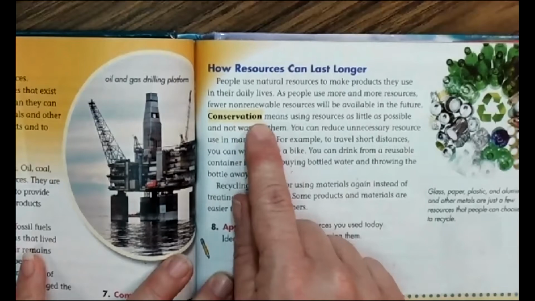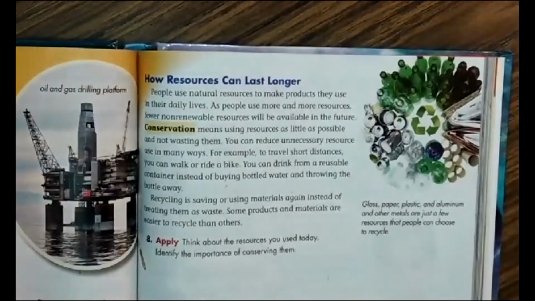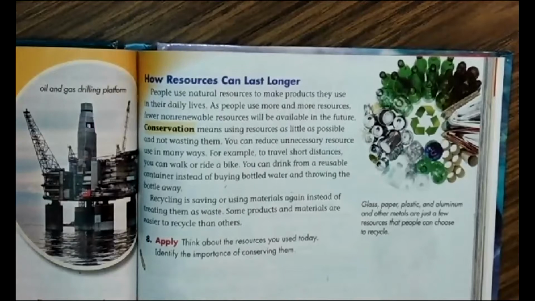So we want to use the stuff wisely. And recycling is a great way to use our resources wisely, because then instead of using it and just throwing it away, never to be used again, we can reuse it and reuse it and reuse it in different ways. So we are going to take a quick look at reducing, reusing, and recycling, their definitions, and some examples.